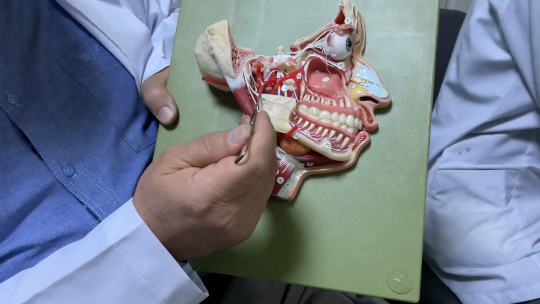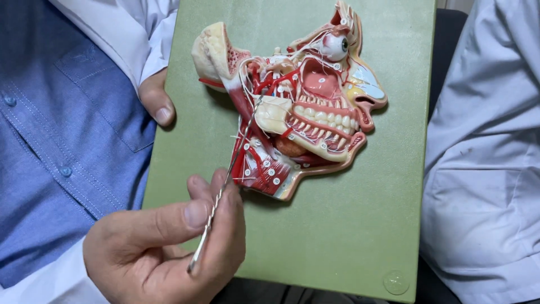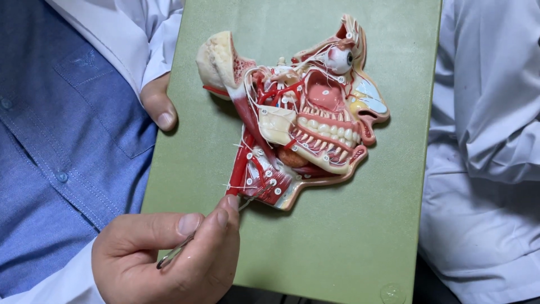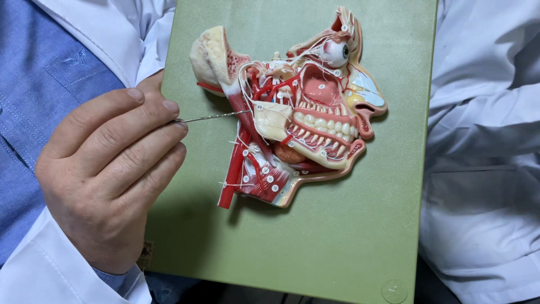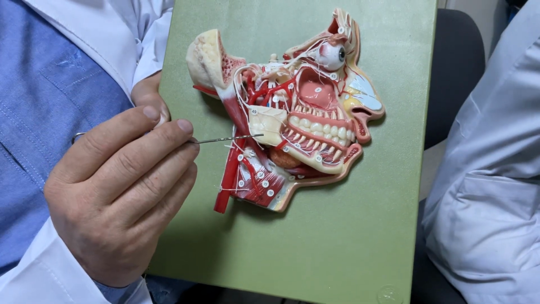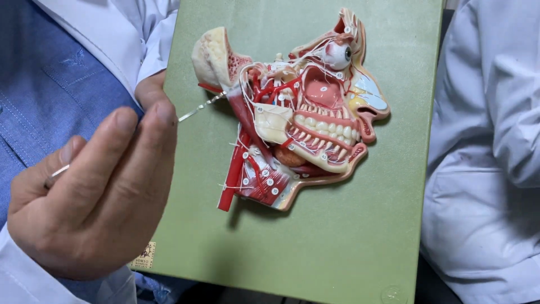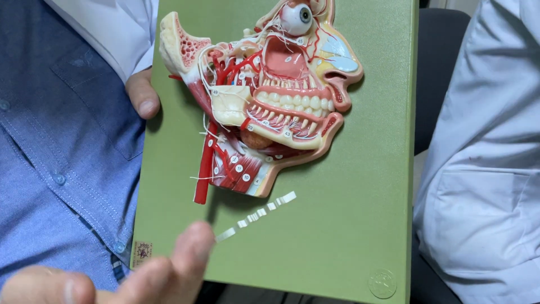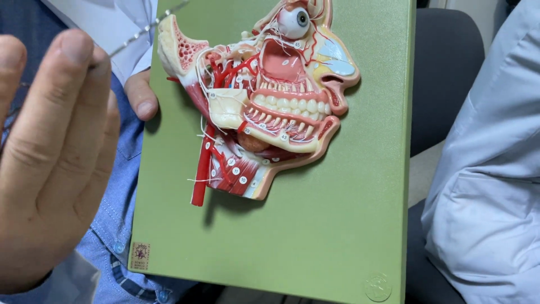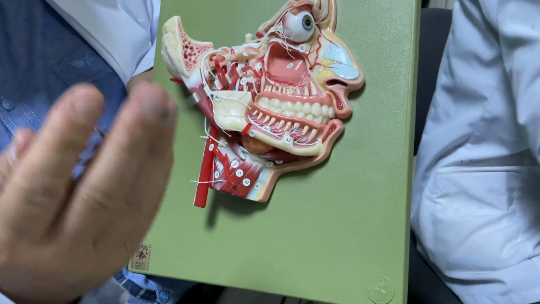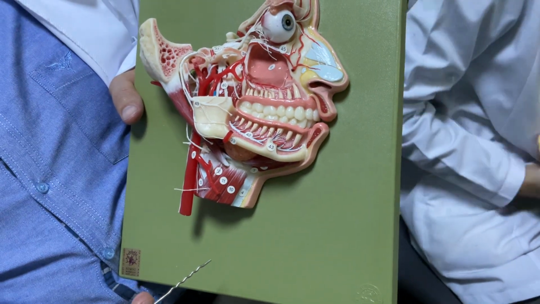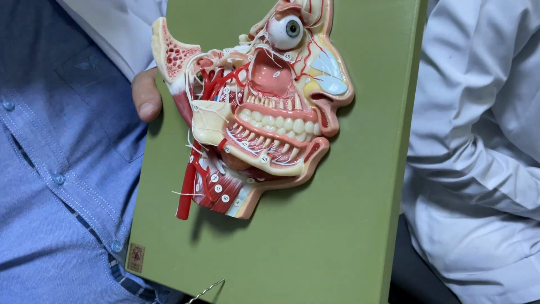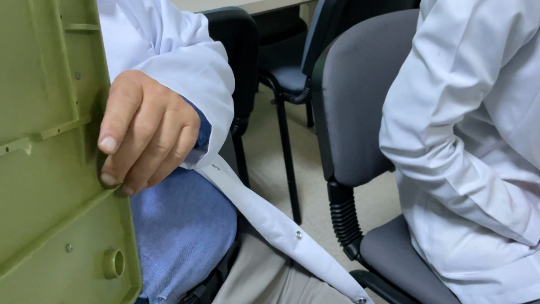Maxillary artery has several branches. We talked about that last year. You had better review that because we're going to talk about this again this year. Middle meningeal artery, superior alveolar artery, inferior alveolar artery, infraorbital artery, sphenopalatine artery, and descending palatine artery are all branches of the maxillary artery. Okay? Do you have questions?